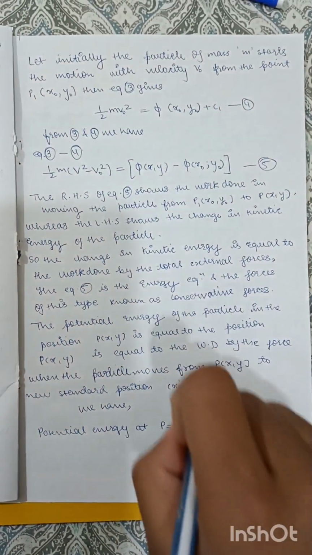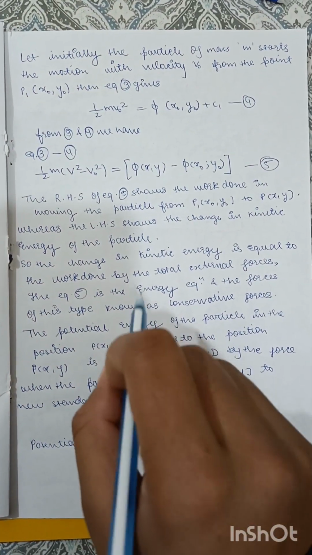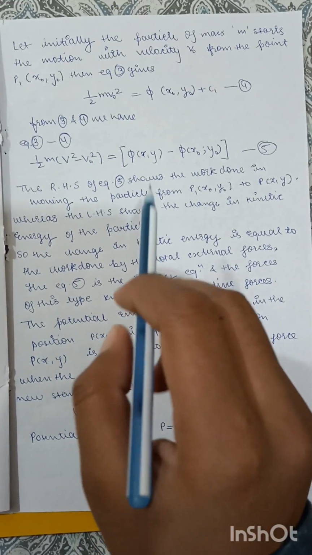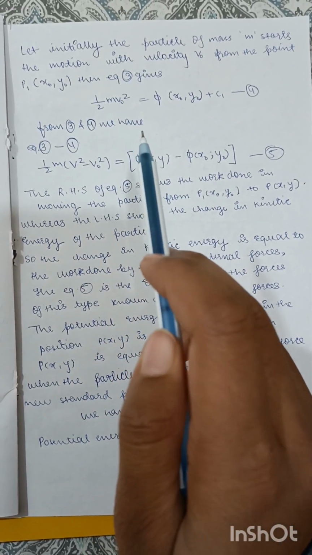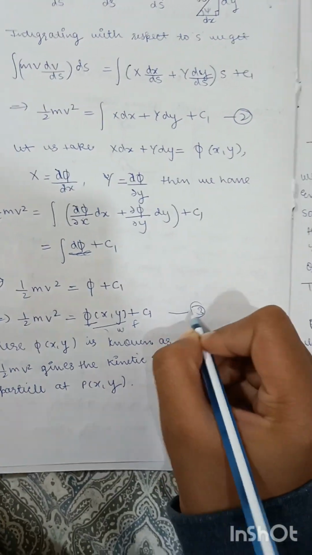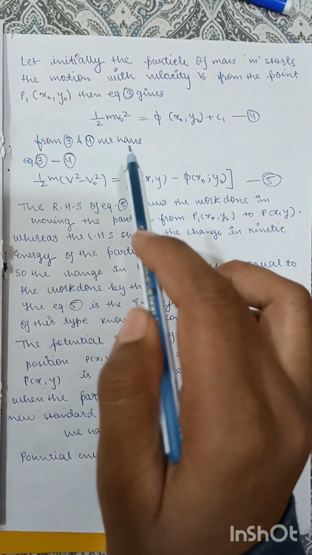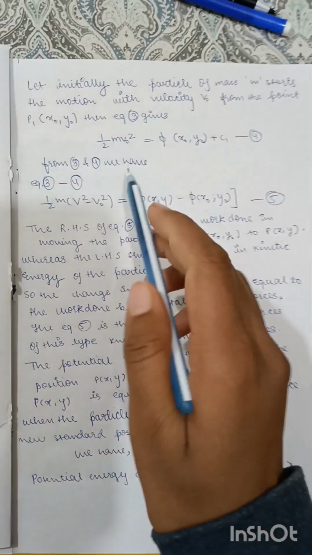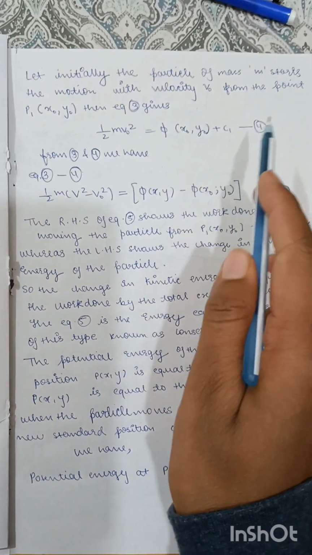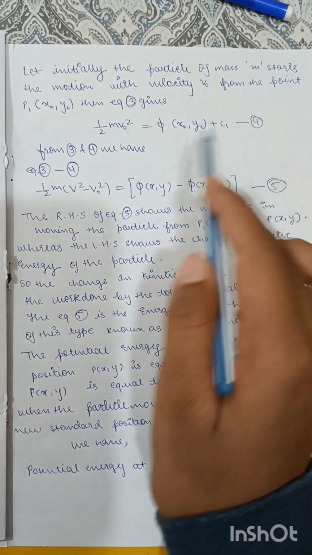Then equation 3 gives half m v naught square equals psi at the initial point plus c1. We call this equation 4.